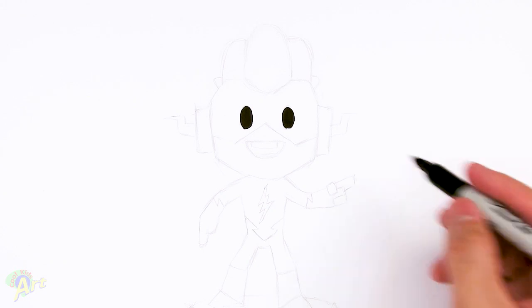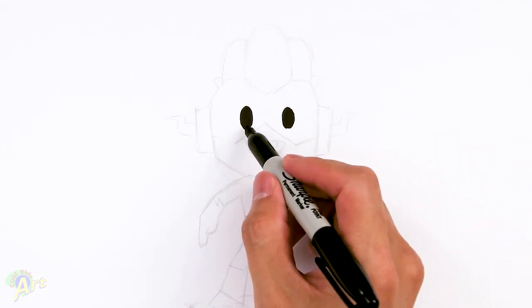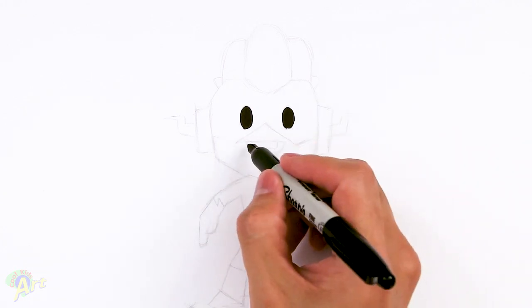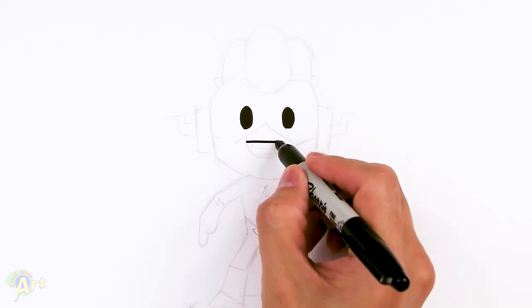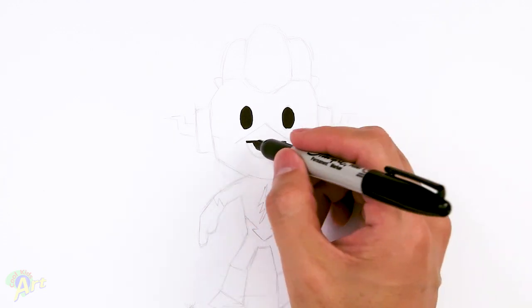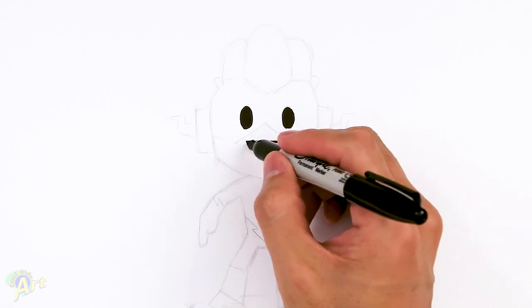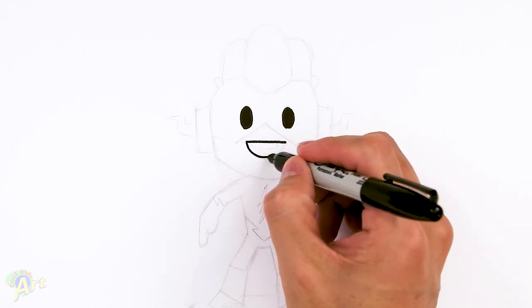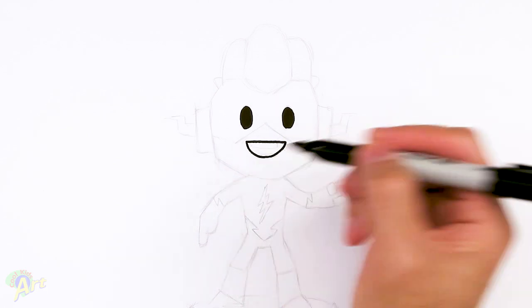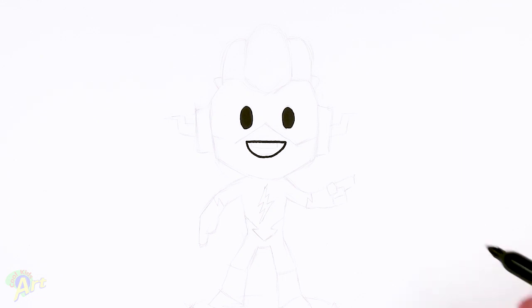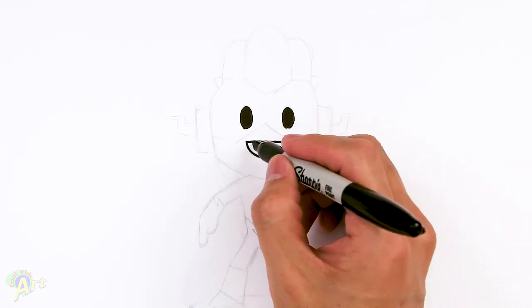Okay, so once we have the eyes, just kind of come down and draw his mouth. So right in the middle here, you just kind of come down. So draw a line across. And then from here, we're gonna come down and just draw like a curve for the opening of his mouth. Okay, and then from there, we're gonna draw his teeth inside.